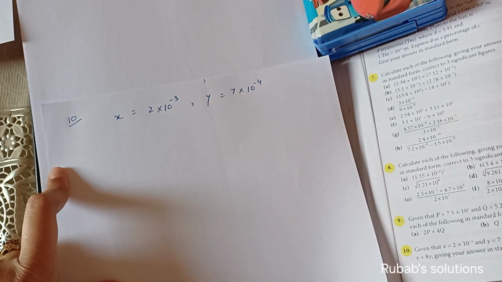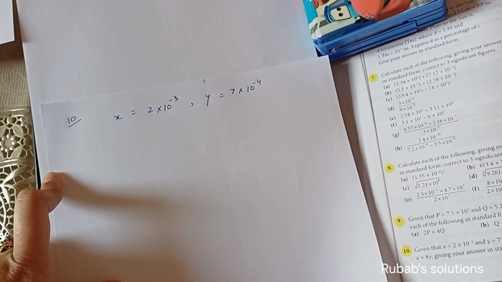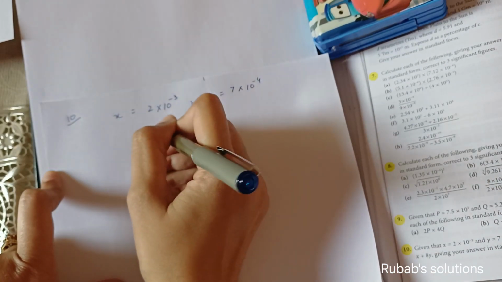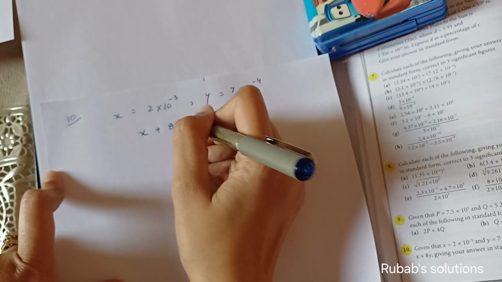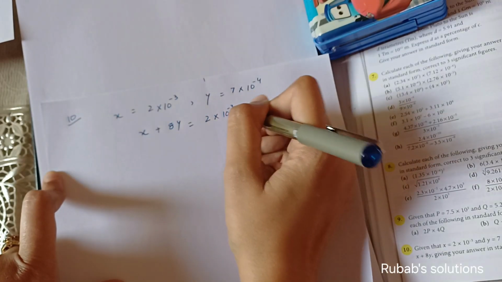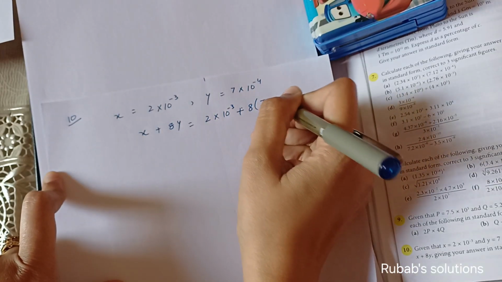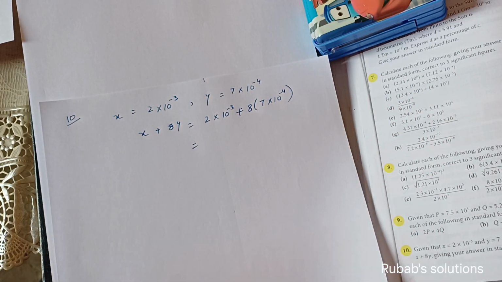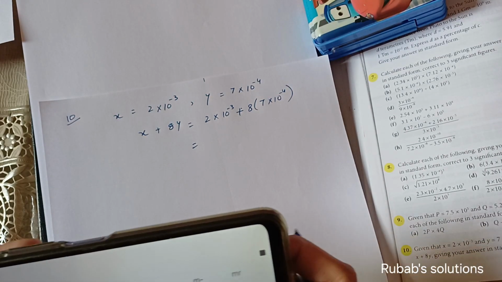Okay, the question is this: x is equal to 2 into 10 power minus 3 and y is equal to 7 into 10 power minus 4. I have to evaluate the value of x plus 8y. So it will become 2 into 10 power minus 3 plus 8 into 7 into 10 power minus 4. So by using the calculator again, there is a lot of work with the calculator, so please update your calculator.